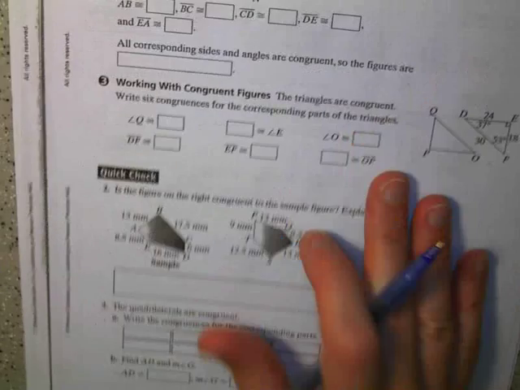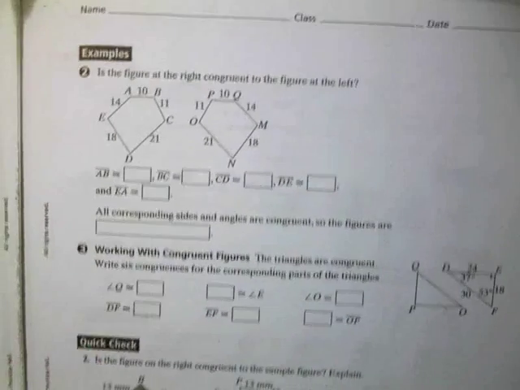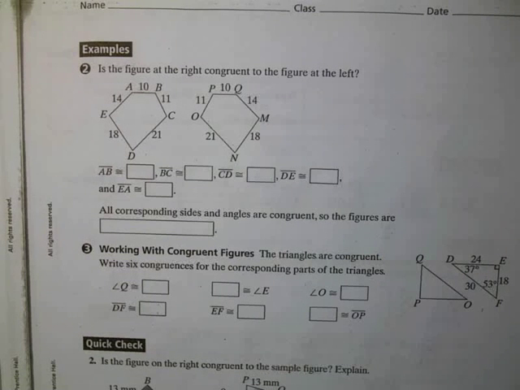We'll move on to examples. Remember, you may pause now or come back later, whatever is most convenient for you. Whatever you like to do is fine. In the figure at the right, is the figure at the right congruent to the figure at the left? So let's figure it out.